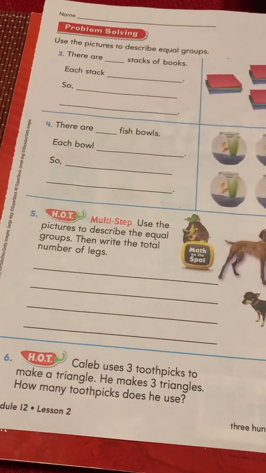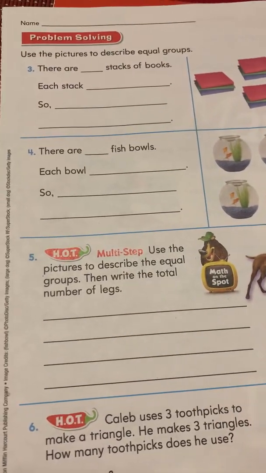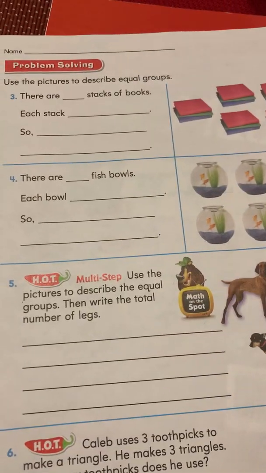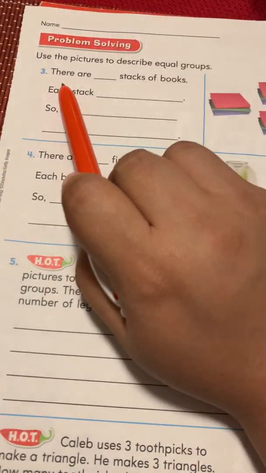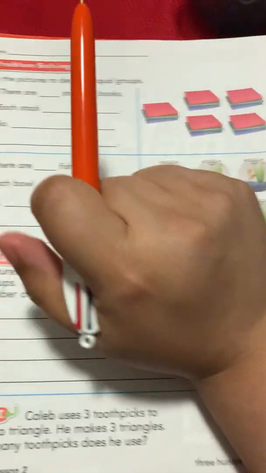So just like that, okay? You're going to practice with your parents or by yourself. Page 395 and 396. Now notice, for 3, 4, and 5, you're writing your own sentences. So here they started you with there are blank stacks of books. Remember, make your groups, count how many books.